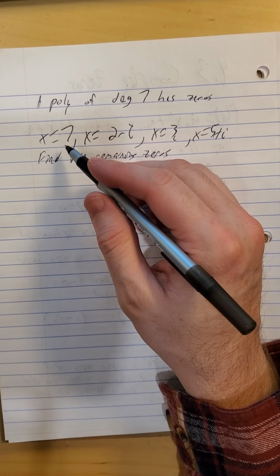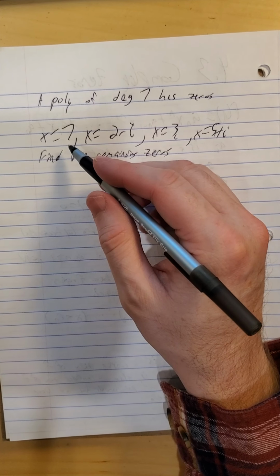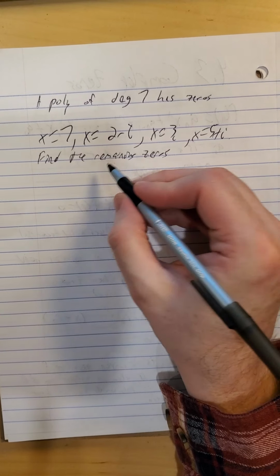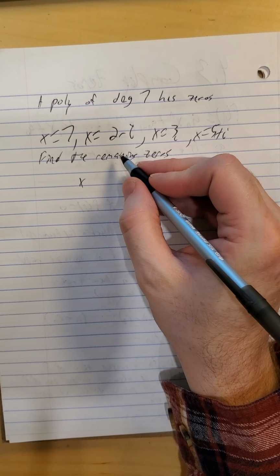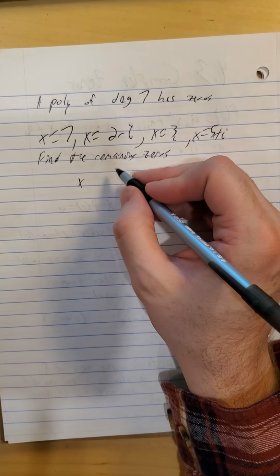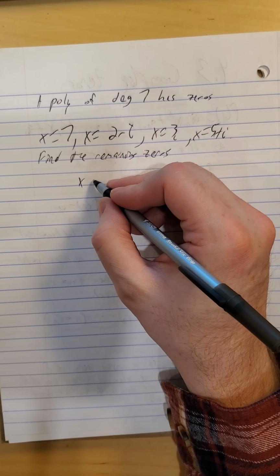Well, 7 is just in our regular, nice, neat, pretty, compact real number system. The others are outside of the reals but still in the complex, so their conjugates are also 0.